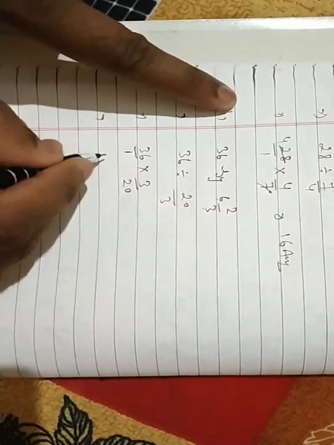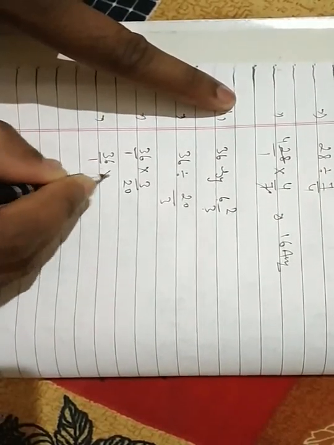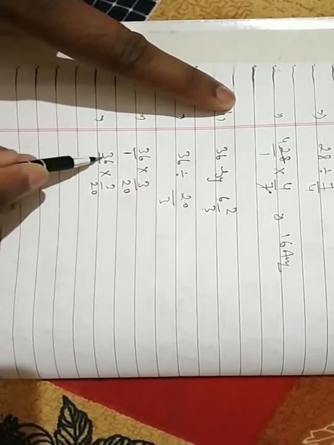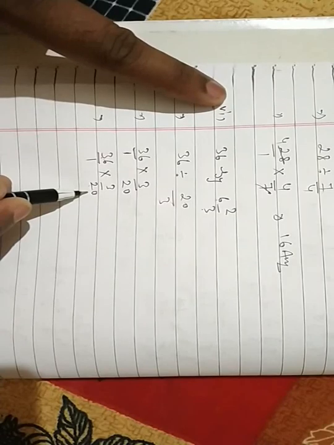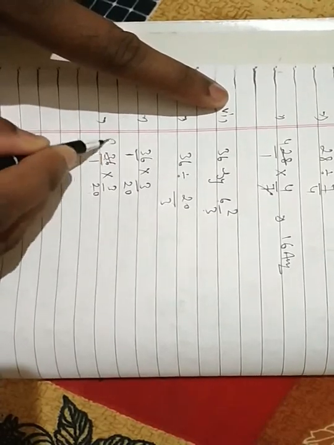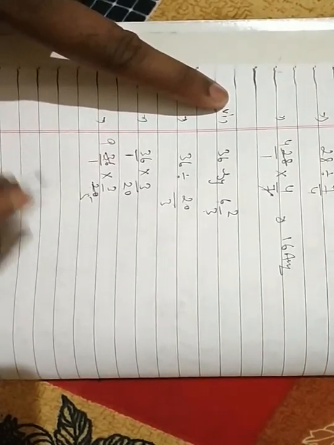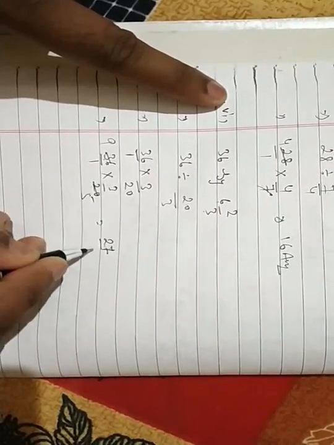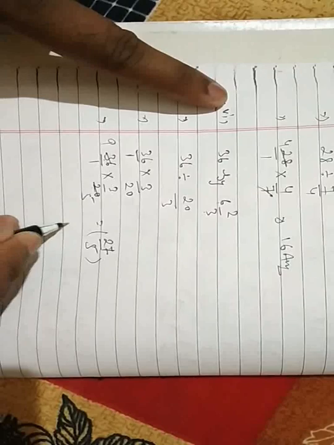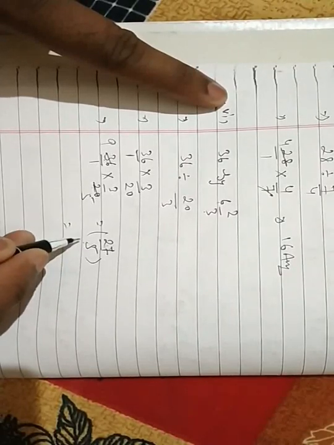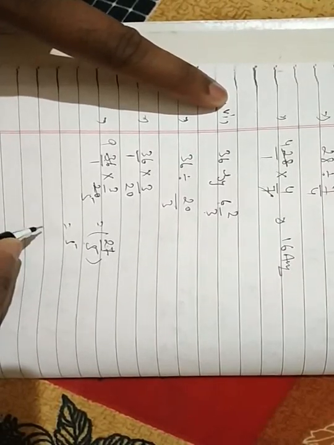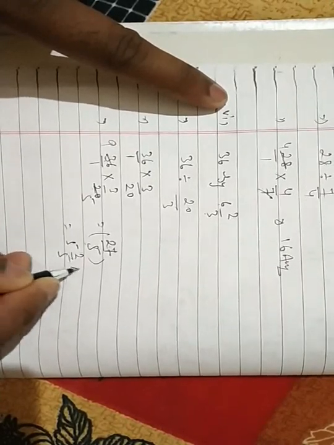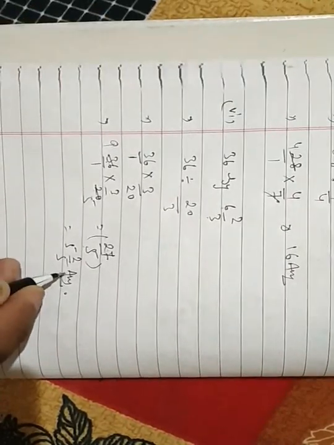Now we can simply solve it. 36 by 1 into 3 by 20. 36 and 20 can be divided using 4. 4 9s are 36 and 4 5s are 20. What do we get? 9 3s are 27 divided by 5. We convert this 27 by 5 into a mixed fraction. 5 5s are 25. The remainder is 2. That is 5 integer 2 by 5, the required answer.